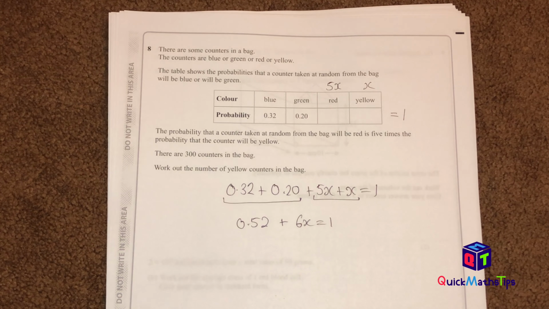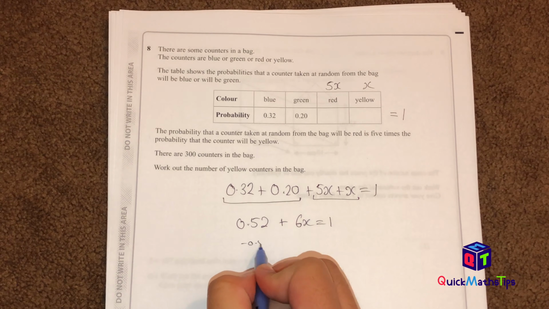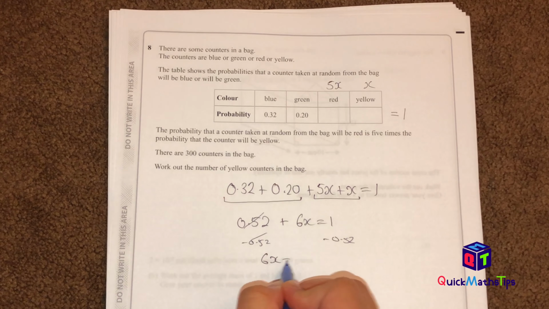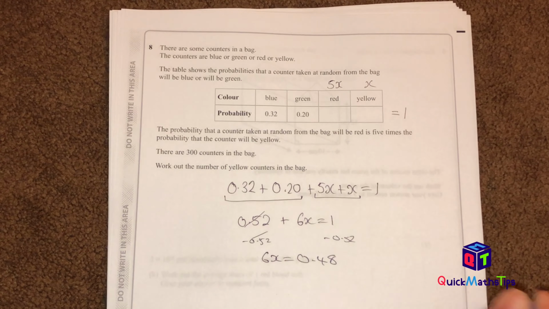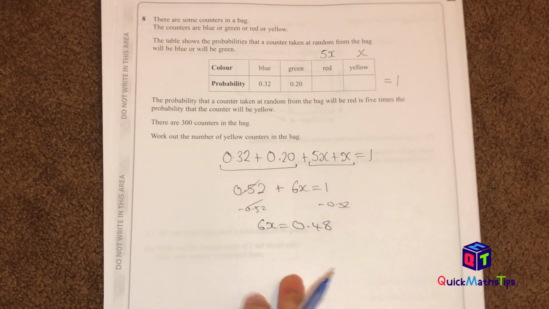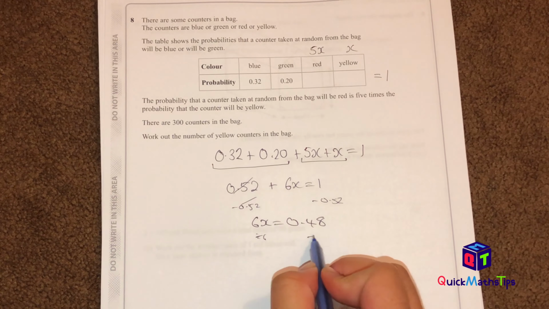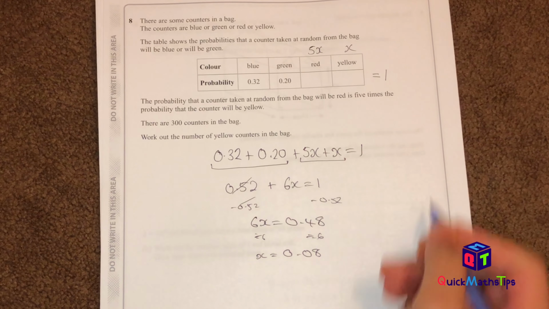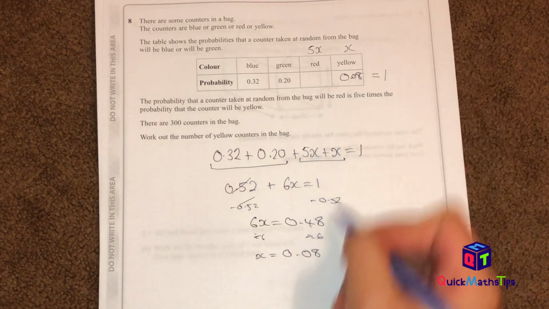Now I'm trying to work out the value of x, so I'm going to subtract 0.52 on both sides. And I'm left with 6x equals 0.48. Now to work out the value of 1x, I divide by 6 on both sides. And I get x equals 0.08. So the value of yellow is 0.08.